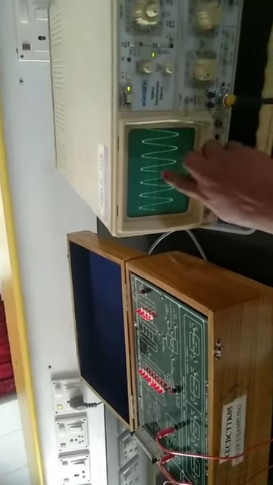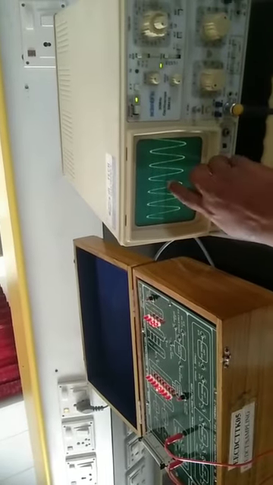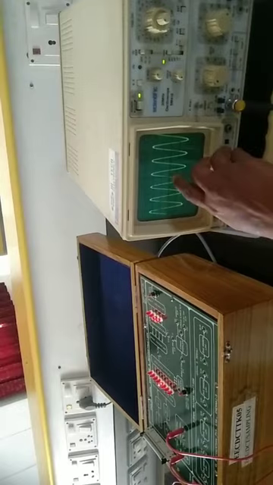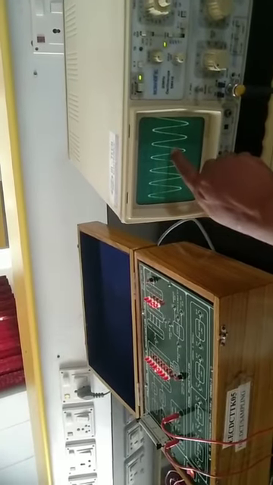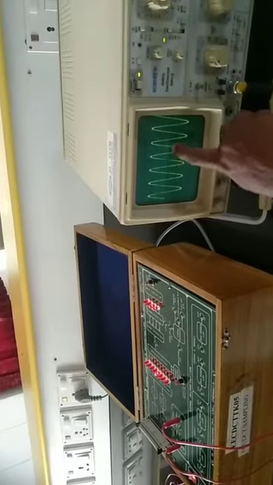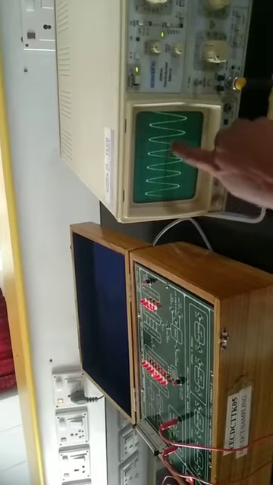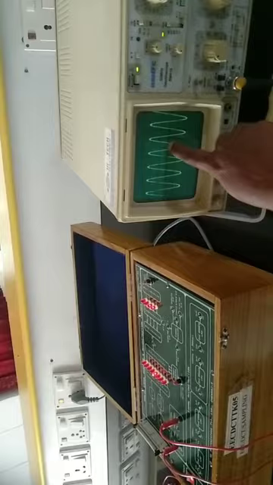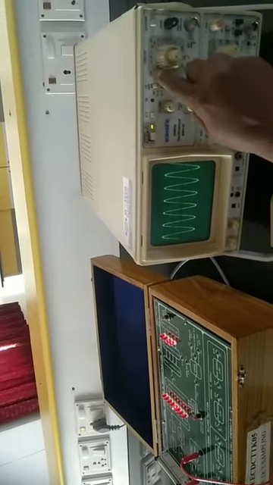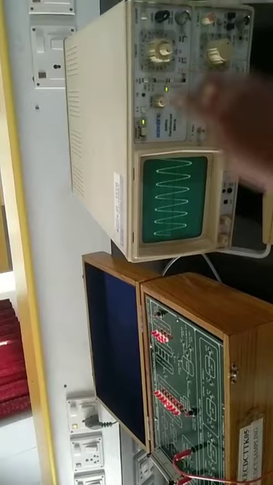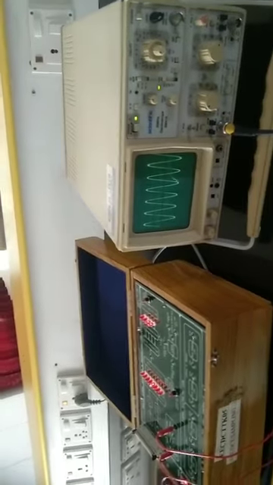And next we have to measure the time period. Here from the positive cycle to the negative cycle. This is our positive cycle. Here one box we completed and the second line we crossed. So this is 1.4 into 2 milliseconds. In this way we have to take the reading.